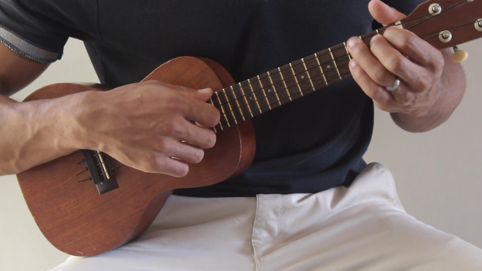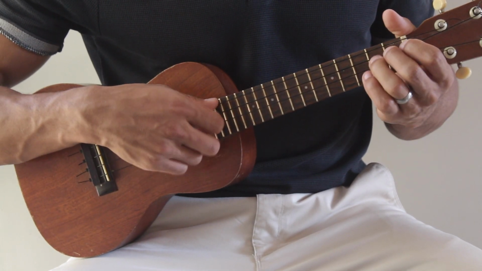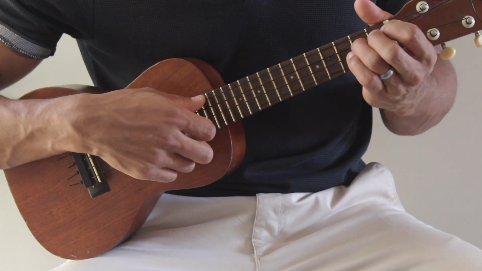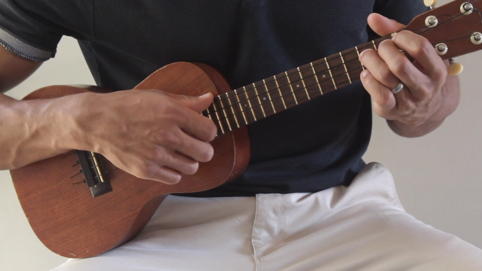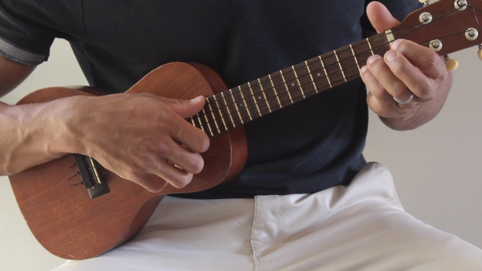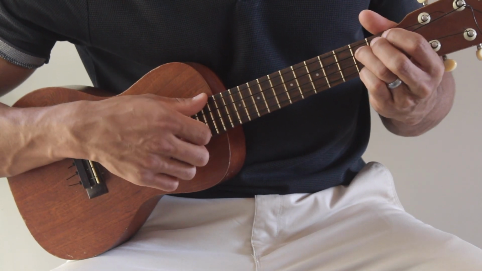Alright, then we go to the next one, which is going to be this D chord. Through the, which is just 0 2 0 on the A string, 2 on the C string. Through the curtain. Curtain is going to be pinky on the second fret of the A, and then to the 0. So through the curtain.